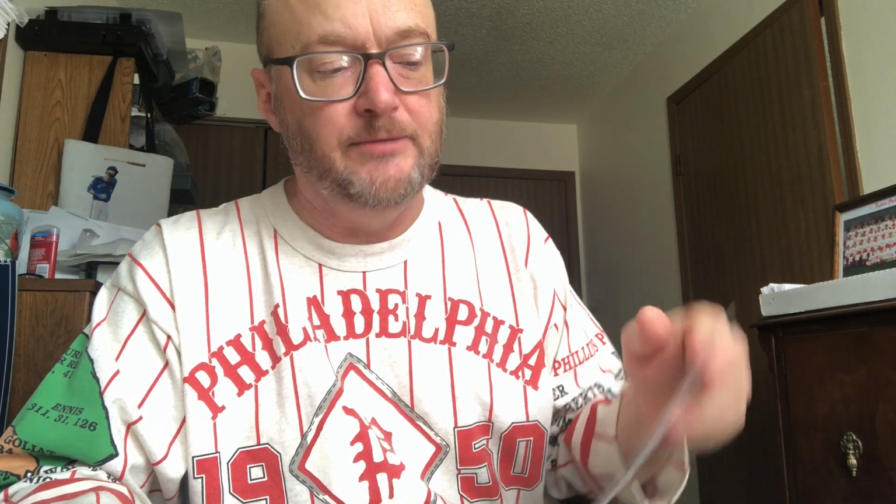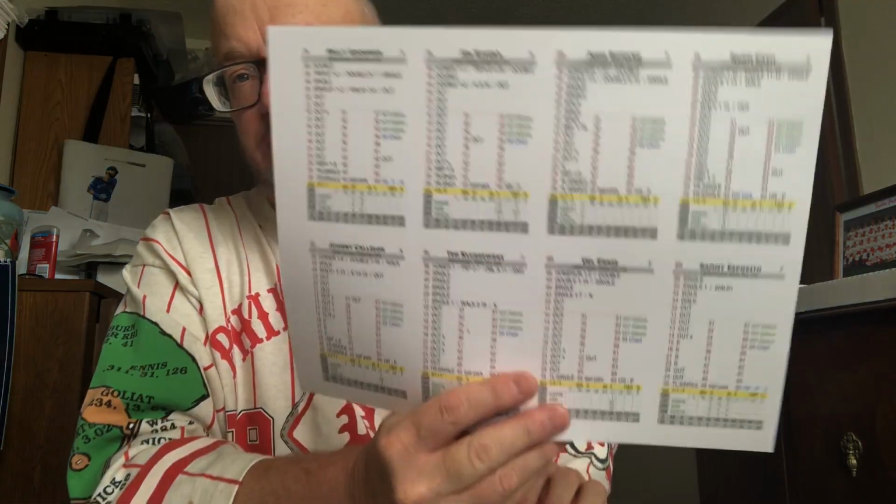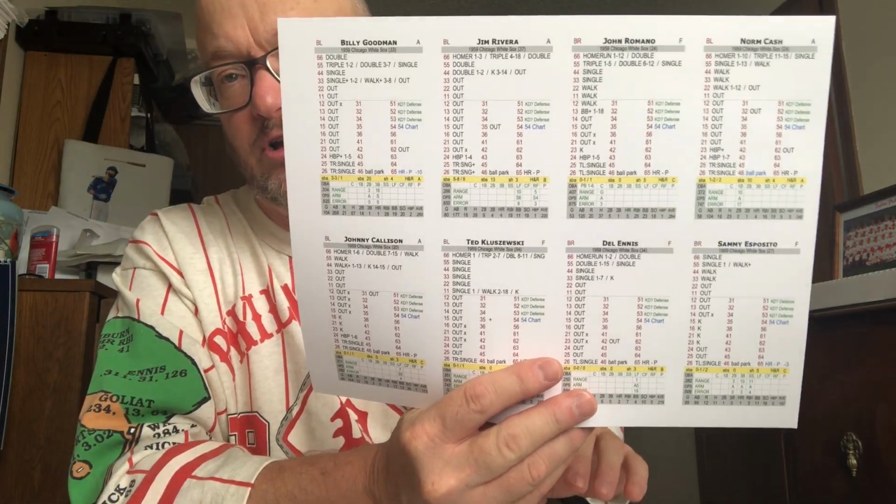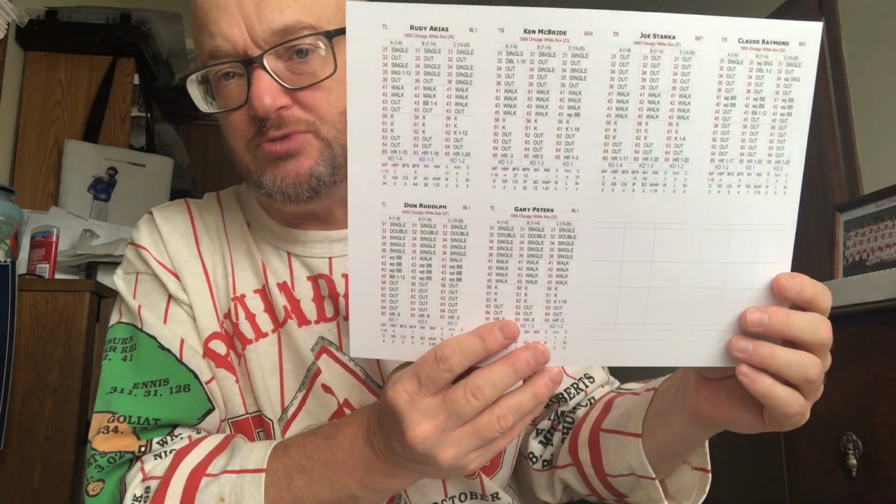So when you get a PDF for Fall Classic, you get 8 hitter cards. This is what they look like color printed. I'll give you a close-up in a minute. You get 8 pitcher cards per sheet as well, and then you get an individualized team sheet for every team in the PDF.